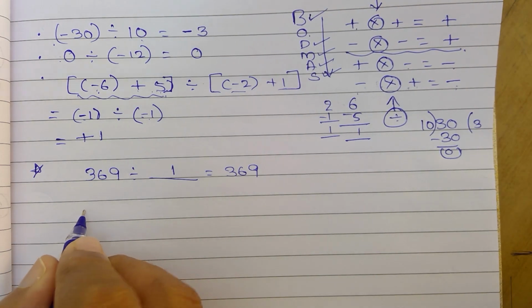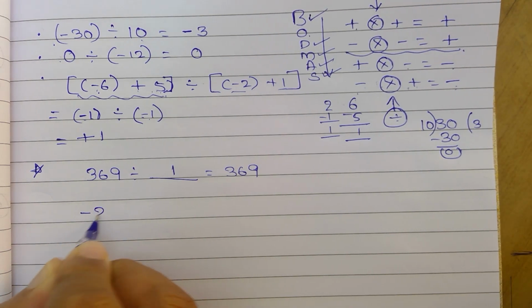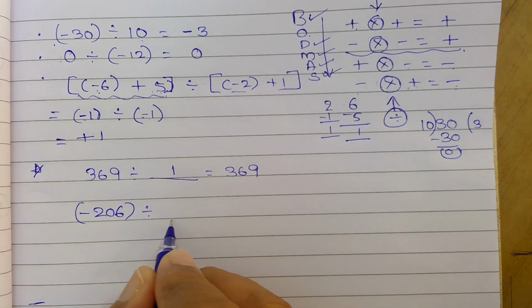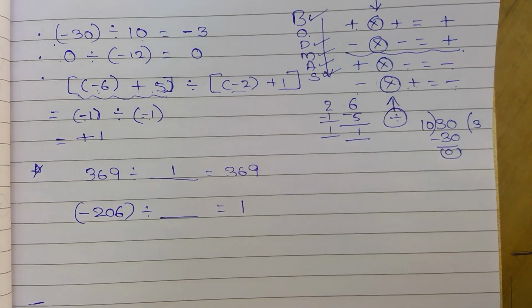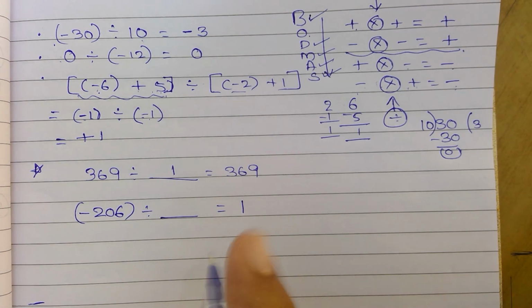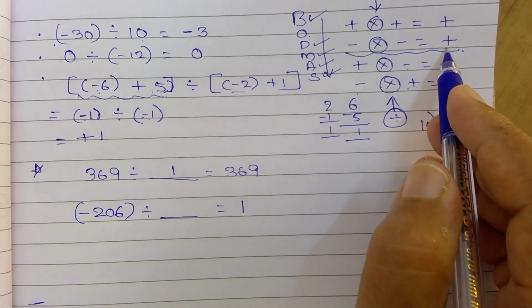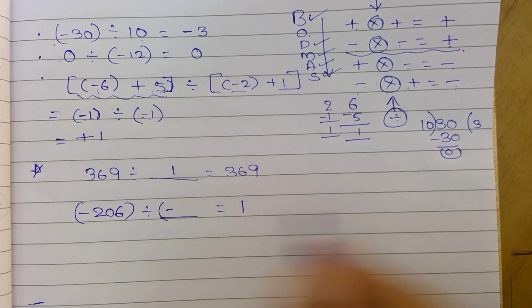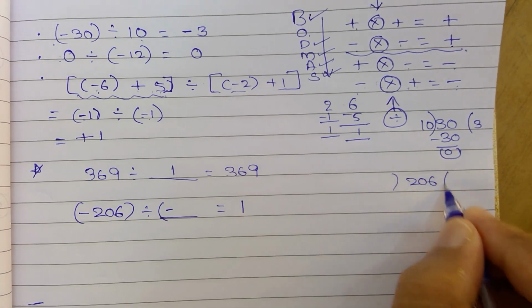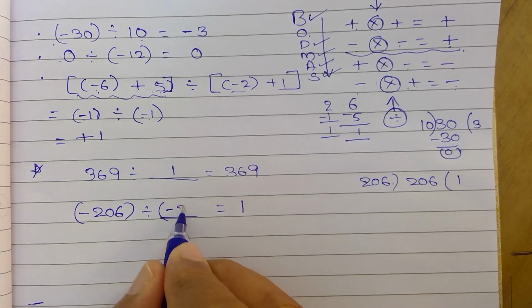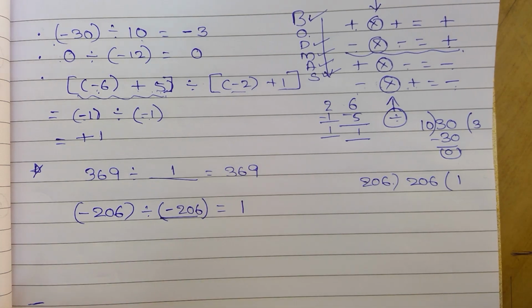Now let us see, my dear students, the next one given: minus 206 divided by blank equals 1. So what do you get, my dear students? Minus 206 divided by, see, the answer is positive. You get positive when both are negative. That means this is also negative. So 206 divided by which number will you get 1? It is 206. So minus 206 divided by minus 206 is 1.